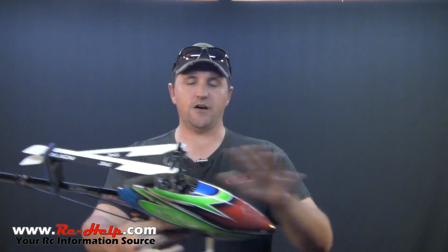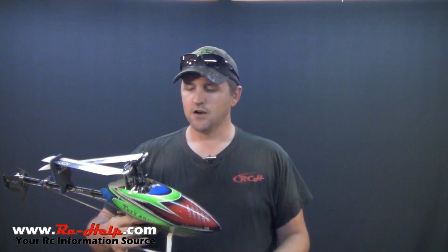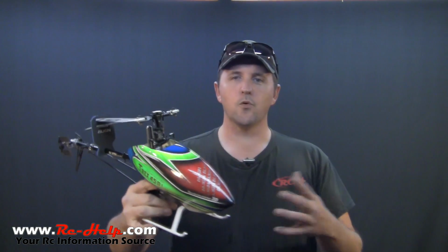A lot of the scale pilots that have thousands of dollars in their scale fuselage and cockpits and all that stuff, turbines, they only fly in rate mode because it looks more real. It's got that little bit of a wag from the wind and the rotor wash, and it looks more scale. It looks more like a full-size helicopter.